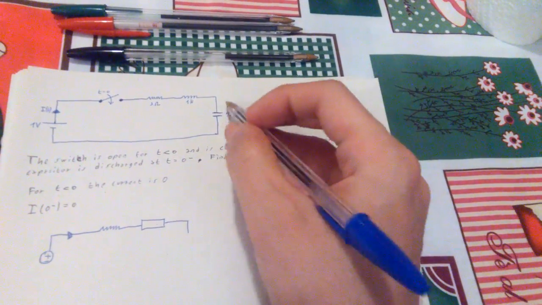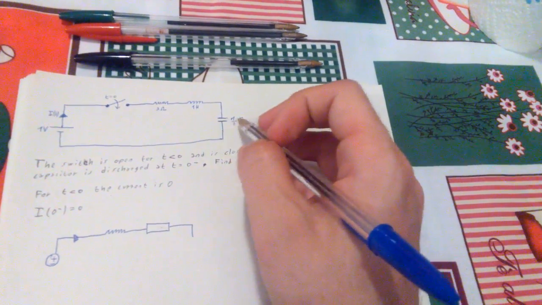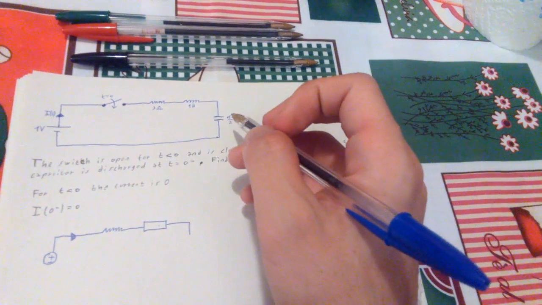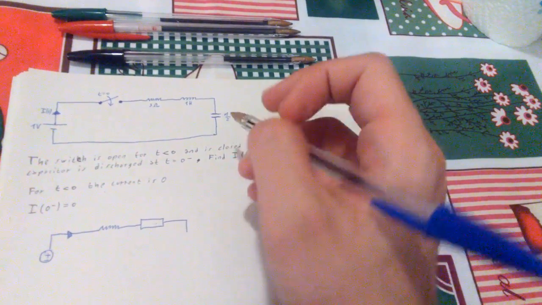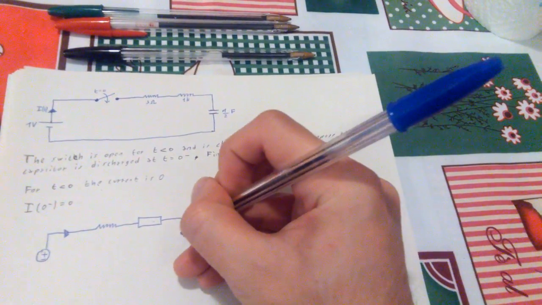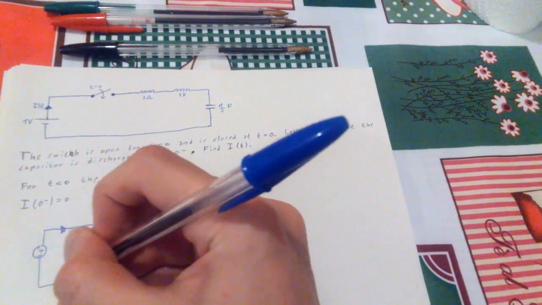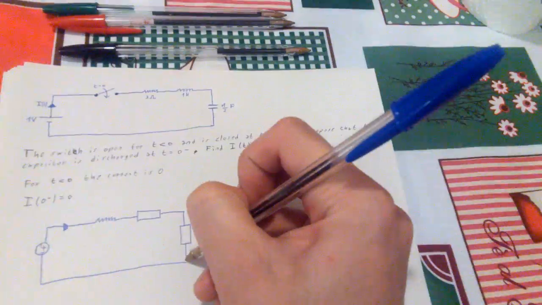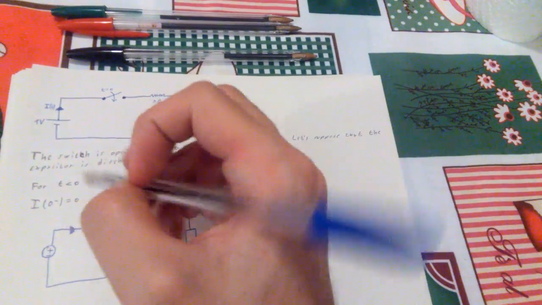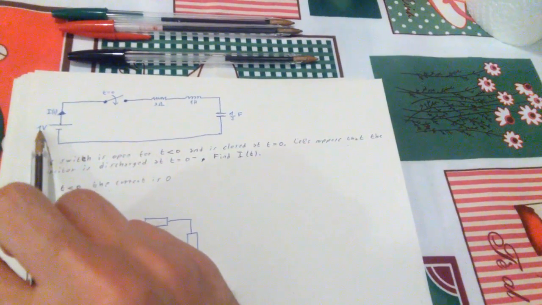And then we're going to have the capacitor, which is discharged, so it's going to be a resistance as well. There we go. So it's 1 volt.